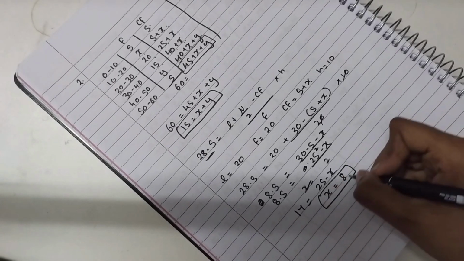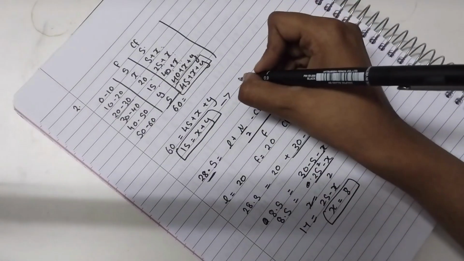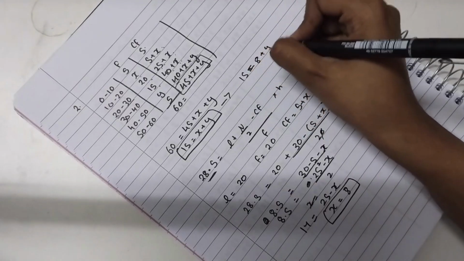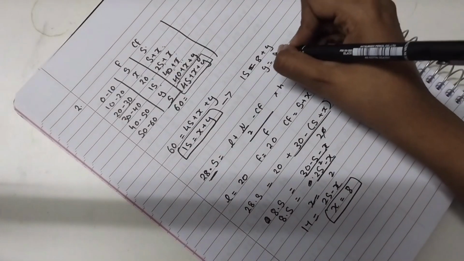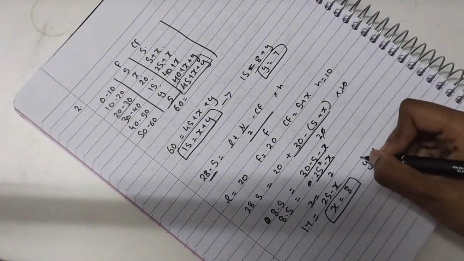So now that we know the value of x is equal to 8, we can substitute it in this formula. So when we do that, we will get 15 is equal to 8 plus y. y is equal to 15 minus 8, which is equal to 7. So x is equal to 8 and y is equal to 7.